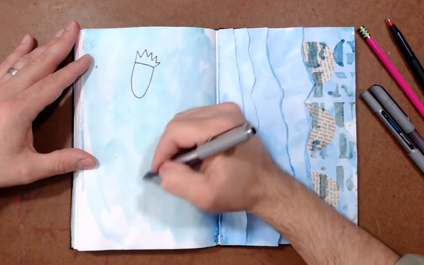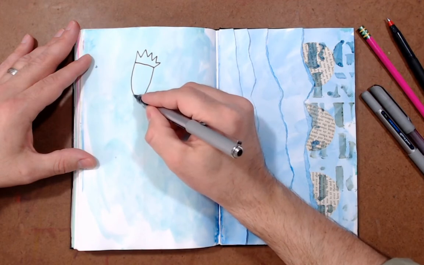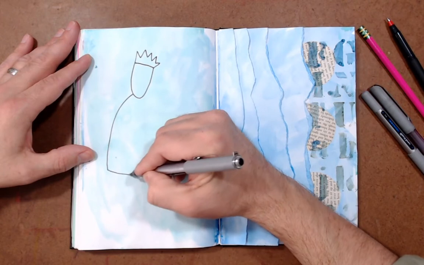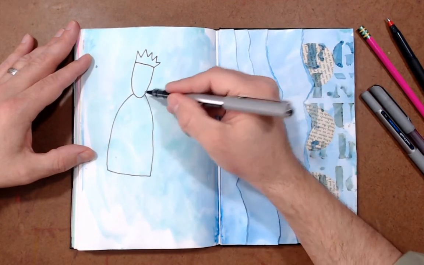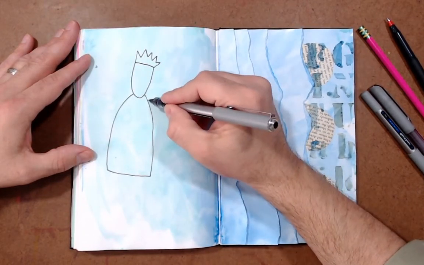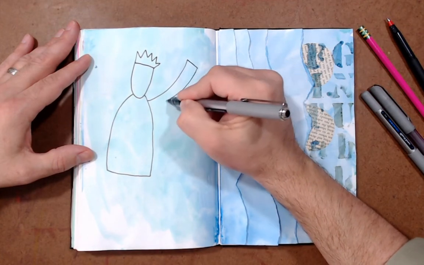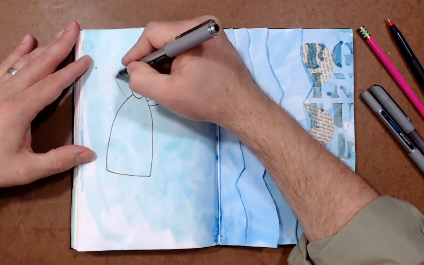Okay, so then another simple shape for the body. If I want to, I can do a neck, but I think for him, I'm just going to do just a real simple shape coming out. And then I can think about limbs. Limbs don't have to be anything spectacular. They can just be simple, curvy shapes. Okay, maybe this guy's got his hands up.